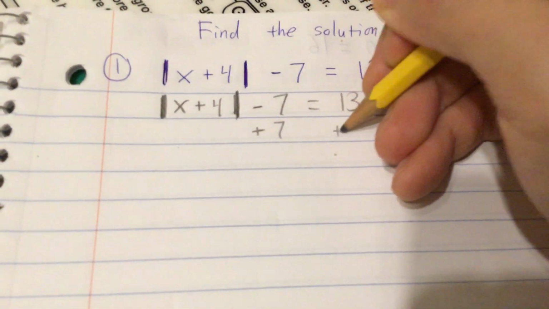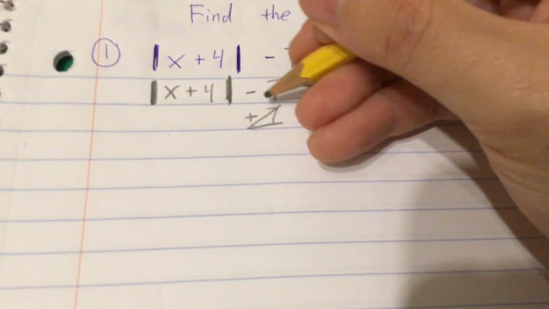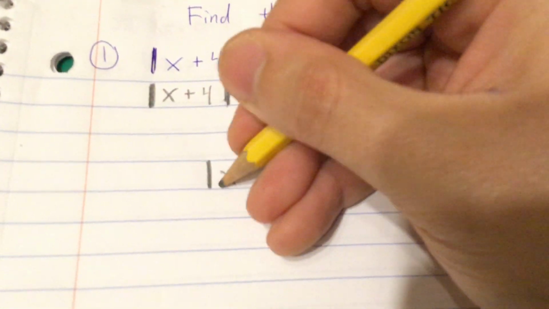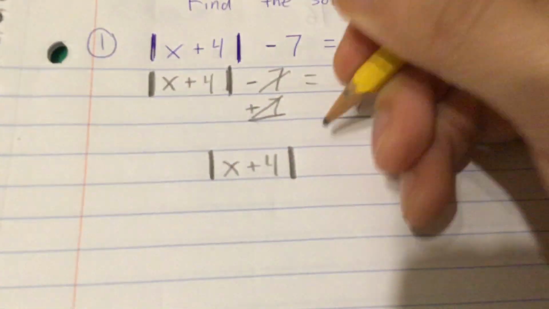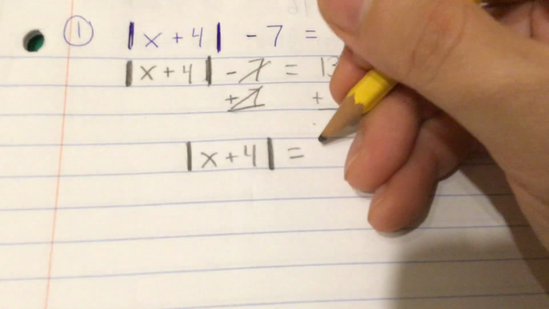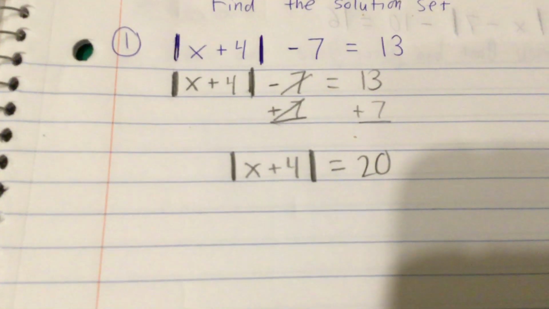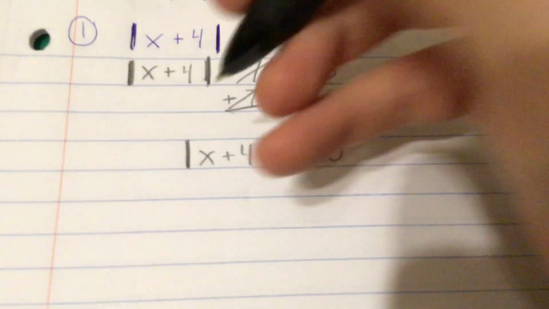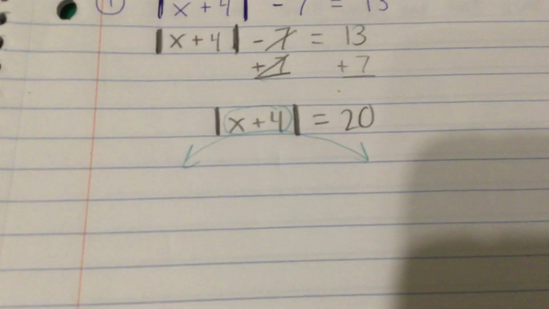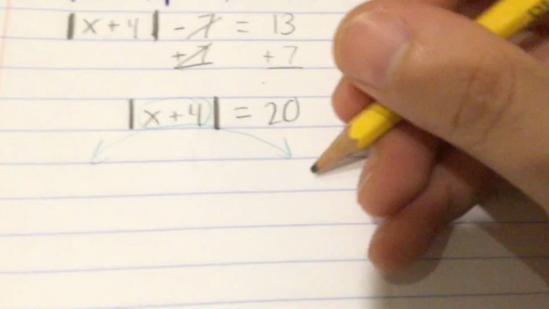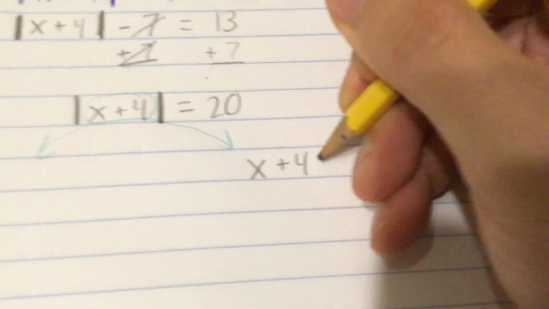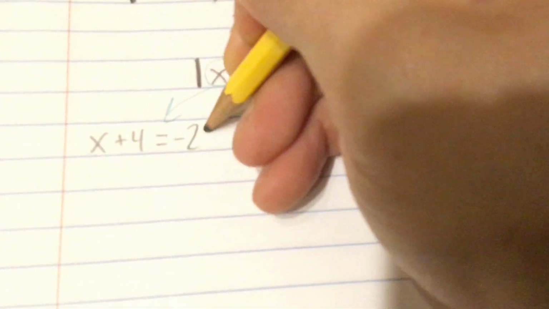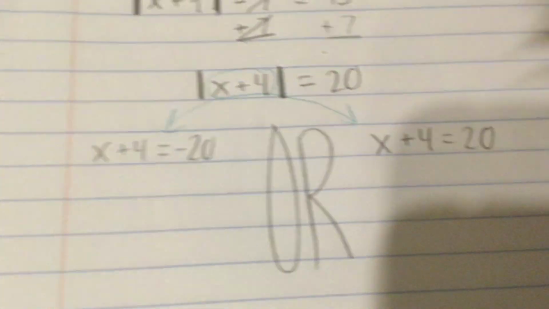So if I add 7 to both sides, I'm left with the absolute value of x plus 4 is equal to 13 plus 7 is 20. Is this problem solvable? Yeah, because I've got a positive output, so now I'm going to take the inside and make two separate equations out of it. Either x plus 4 is equal to 20, or x plus 4 is equal to negative 20, and now we're in business.